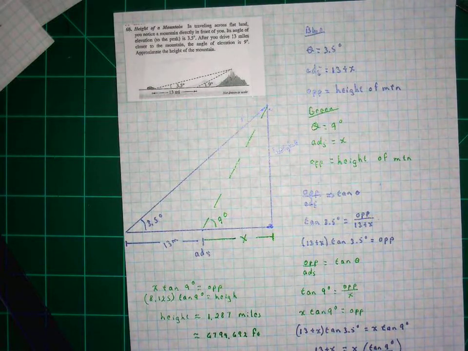Let's see if I can zoom out a little bit. Well, I don't see the zoom out on this. Oh, here it is. Oh, that's not working. Okay, I'll just slide the paper up for you.